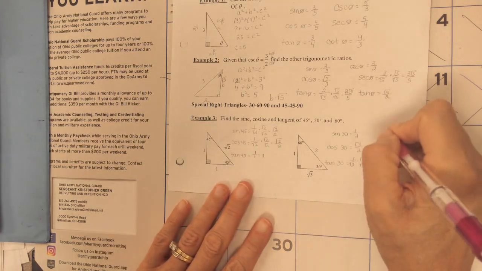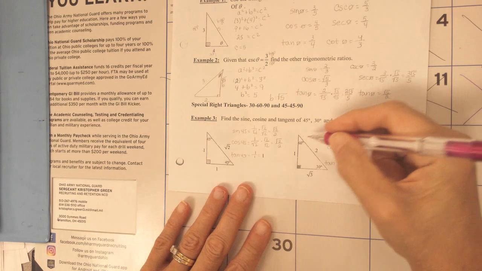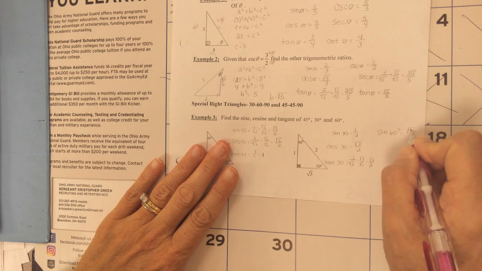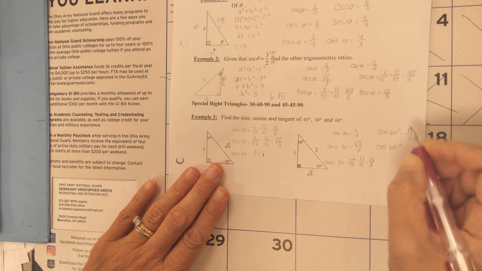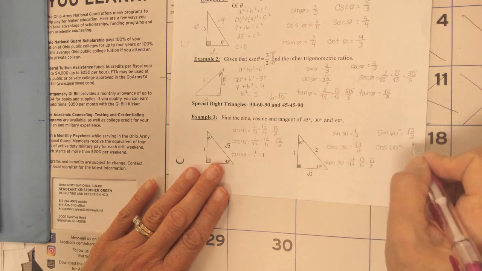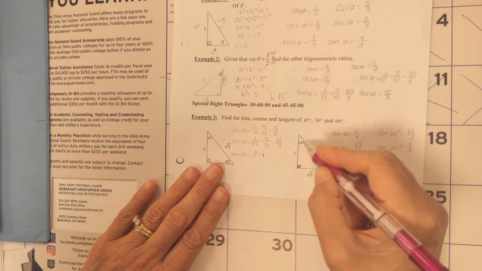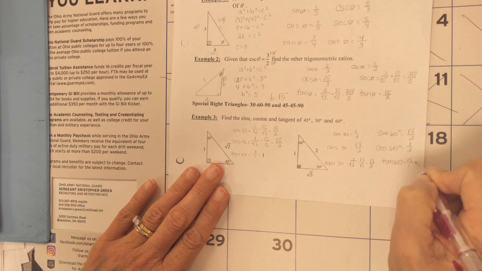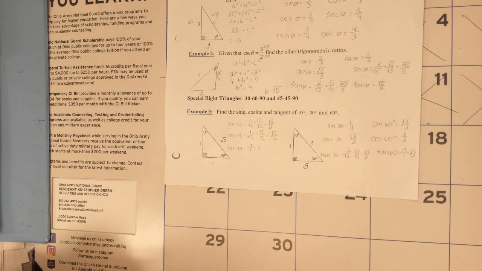And then I'm left with my sine of 60 degrees. So now we're up here at this angle. Again, sine is opposite over hypotenuse. So sine of 60 is radical 3 over 2. Cosine of 60. Cosine is adjacent over hypotenuse. And tangent of 60, tangent will be opposite over adjacent. So radical 3 over 1, which would just be radical 3. So those are all the trig ratios for the special angles of the 45, 45, 90, and 30, 60, 90 triangle.